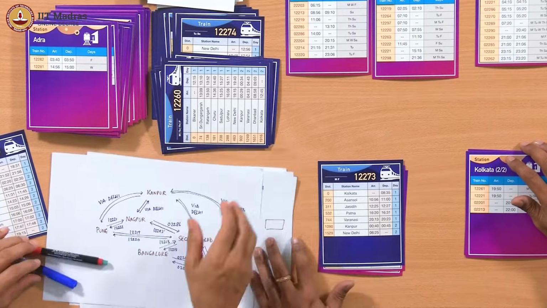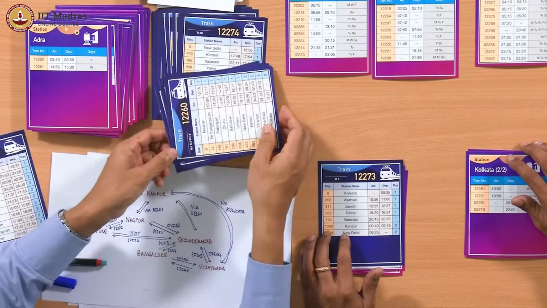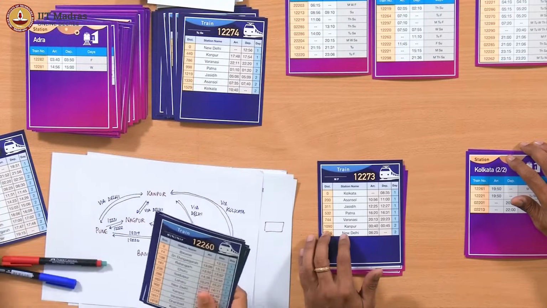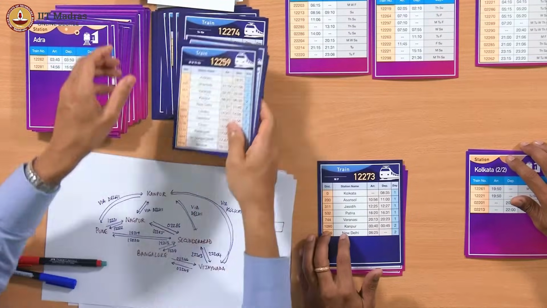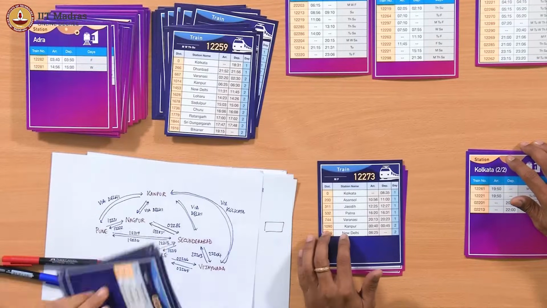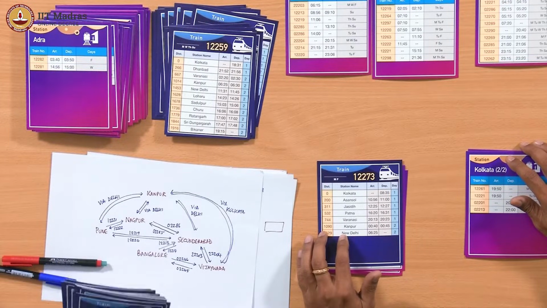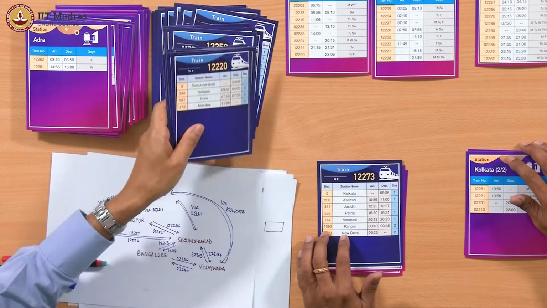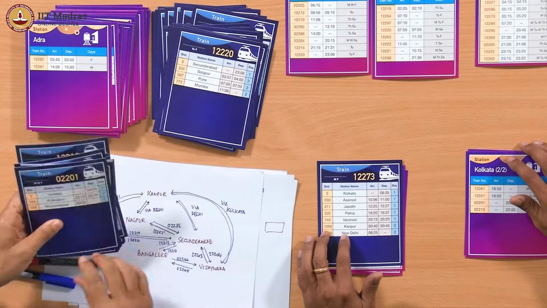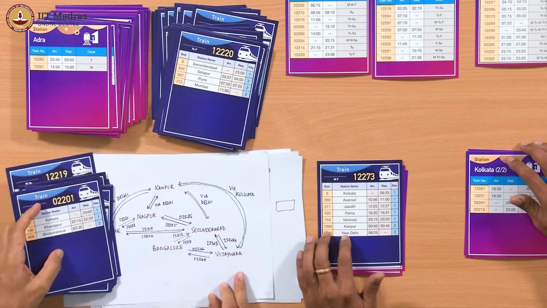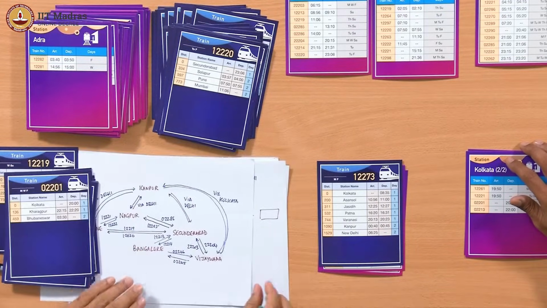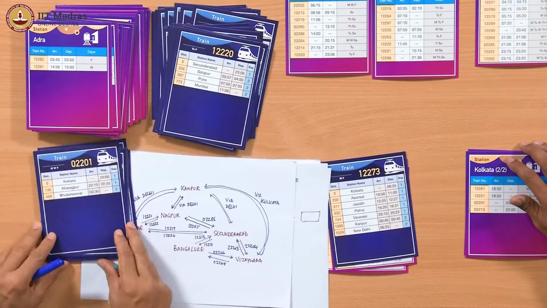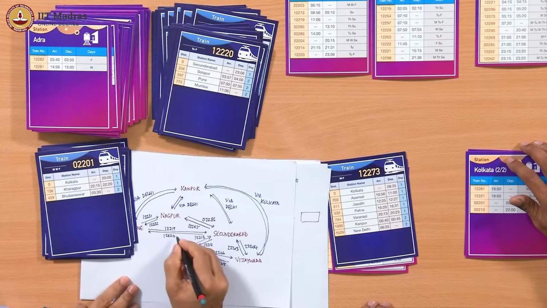So we have Secunderabad to Pune directly is 12220. Secunderabad to Pune directly, it's 597. Let's write it on this graph itself, you can put in brackets or something. 597.